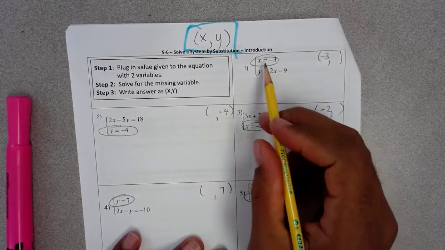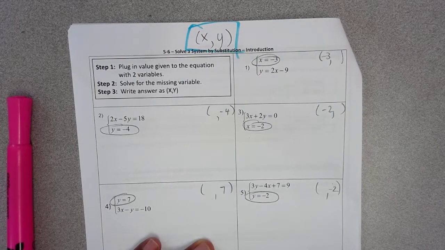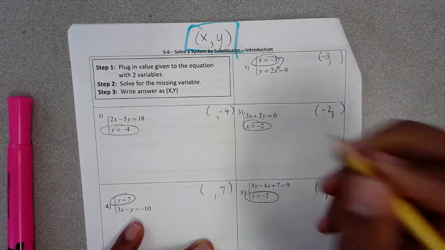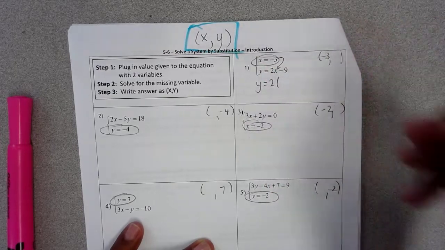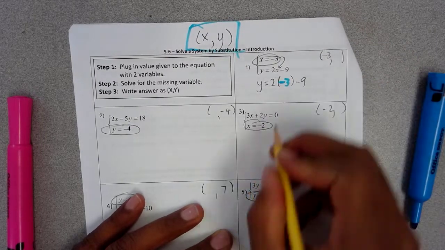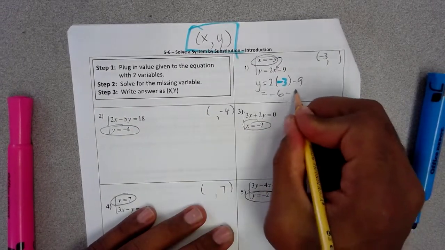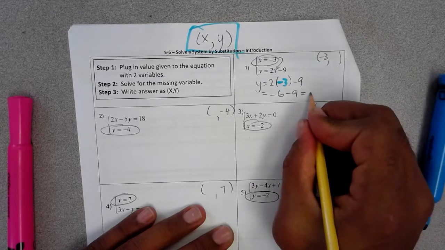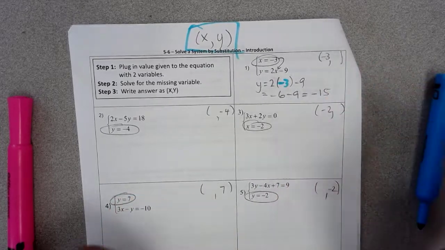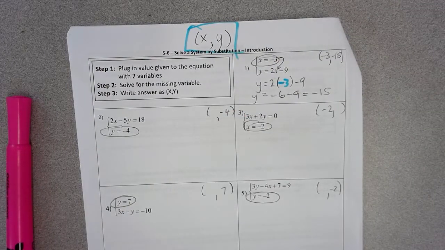All right, so let's start with the first one. We have to find Y. What do I do with that -3? Plug it into X. If it equals X, I plug it in right there. Y equals 2 times -3 goes there. And then we just simplify. Okay, so 2 times -3, -6 minus 9. Answer is -15. Okay, so that's your Y. So I just take that -15 and it goes there. Just make sure you know which one's which, right? Y is the second number, X is the first number.